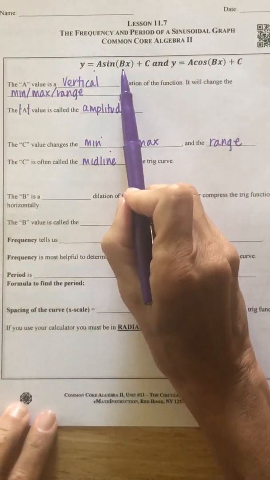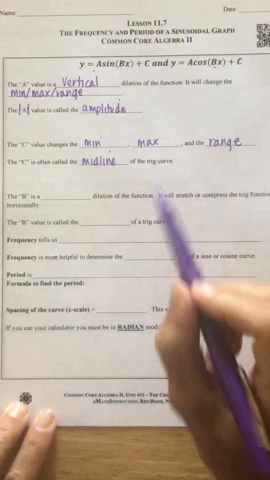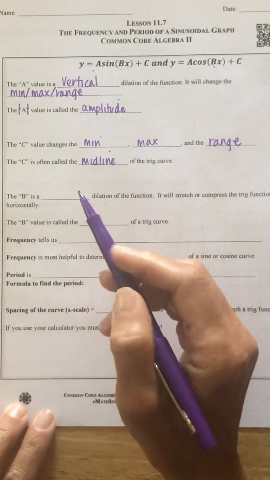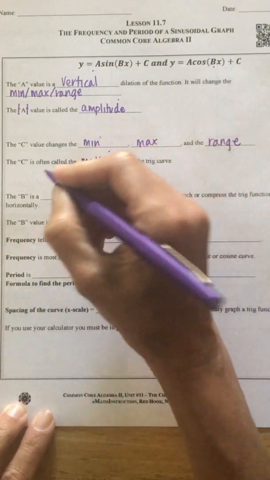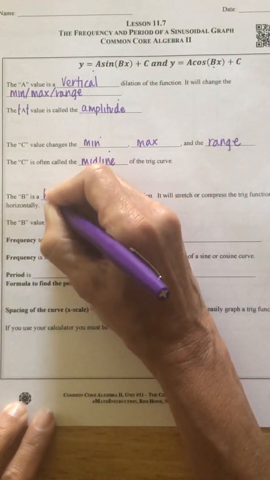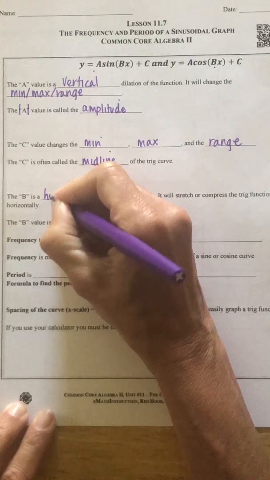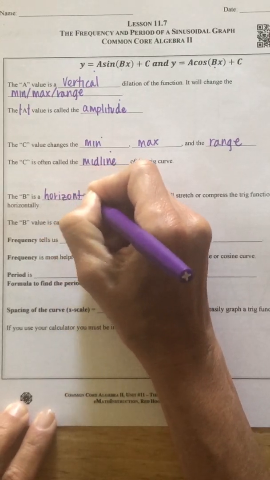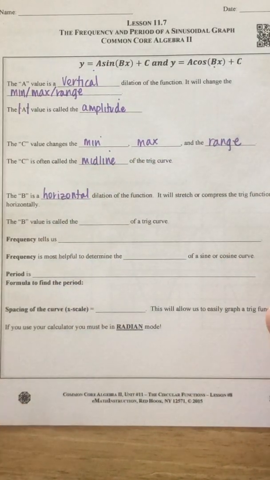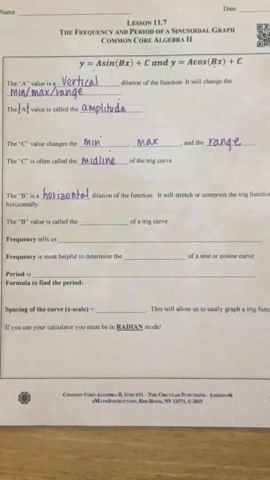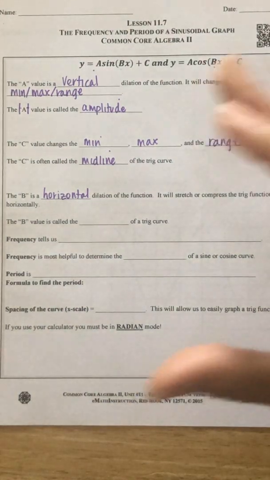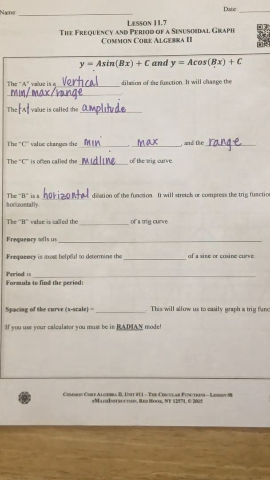B is different. Look, B is located next to the X value. It's going to work opposite of the A and the C. A and C were vertical. The B is a horizontal dilation. Okay, so now we're affecting the width. It will stretch. So think of like a slinky. You have the slinky regular, right? You pull it out really far, right? And it's got like a nice wide curve, but then you can smush it in and your curves would be smaller and more compact. That's what that B value affects.